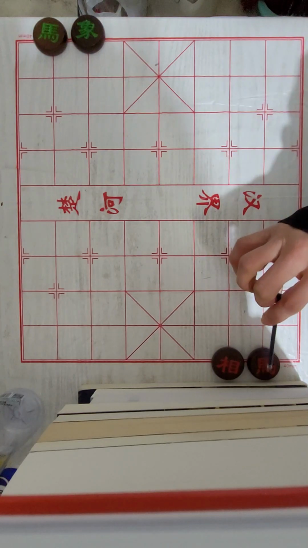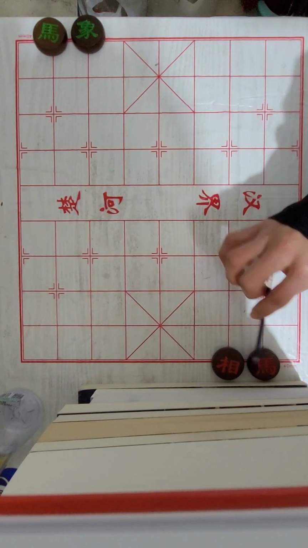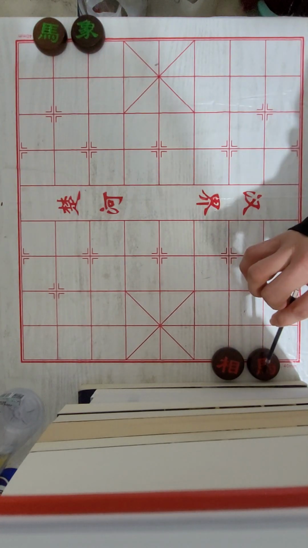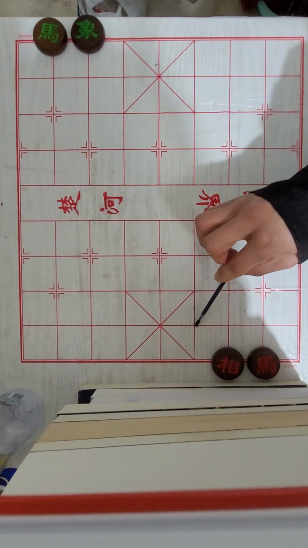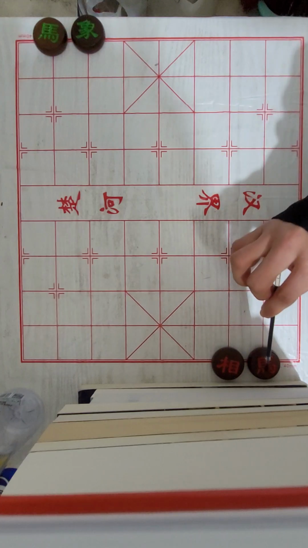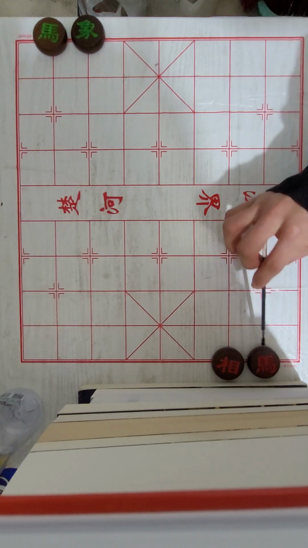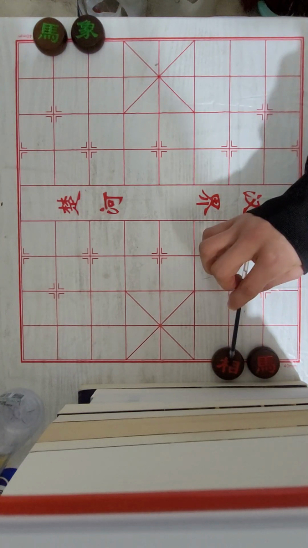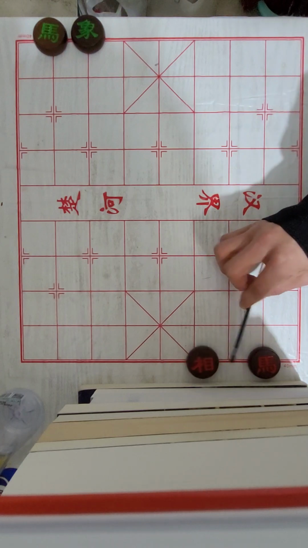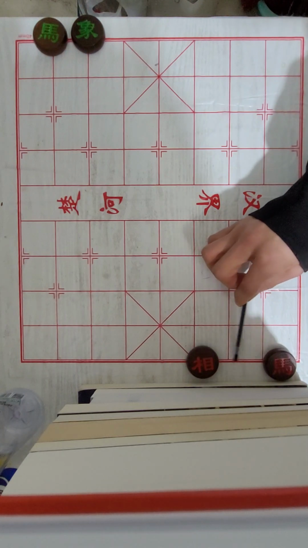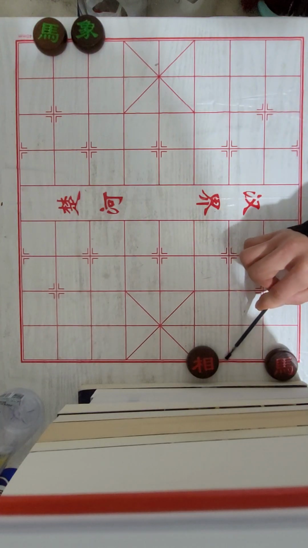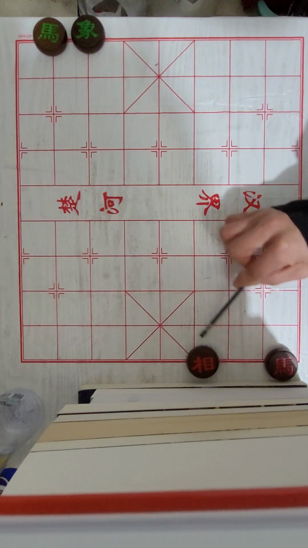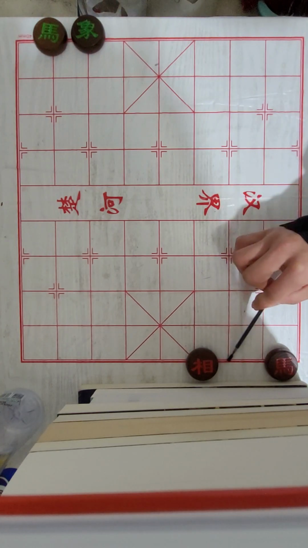If he wants to move to this position, he needs to go straight along this straight line, and along this invisible diagonal.